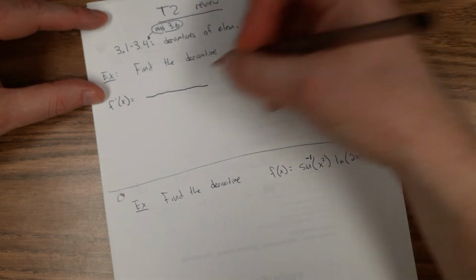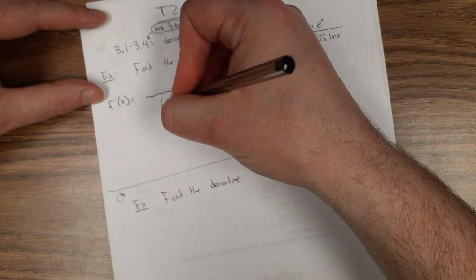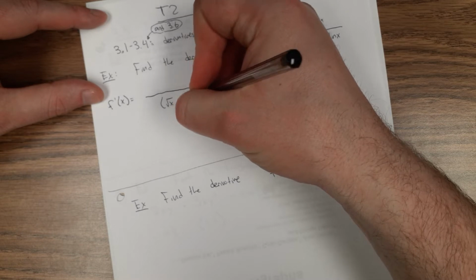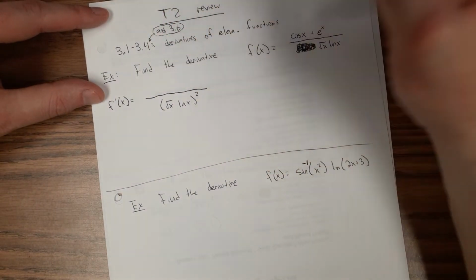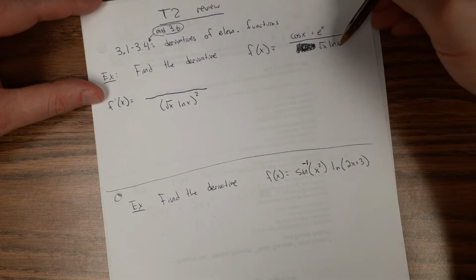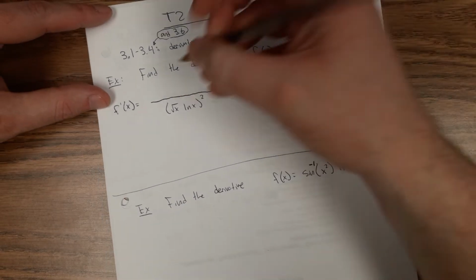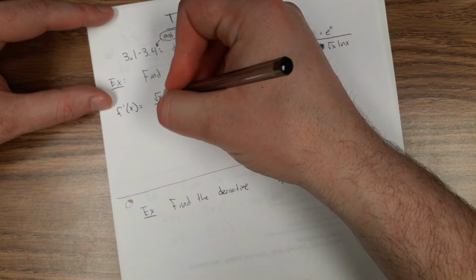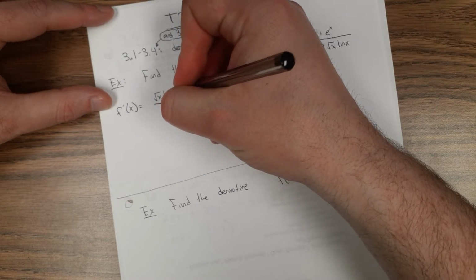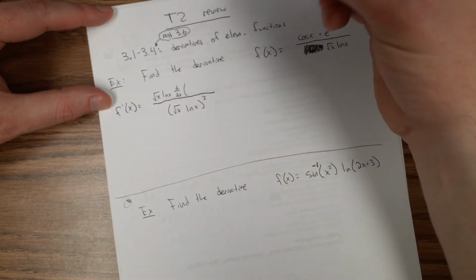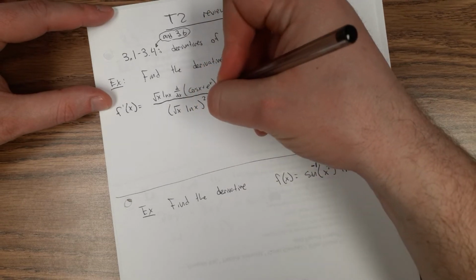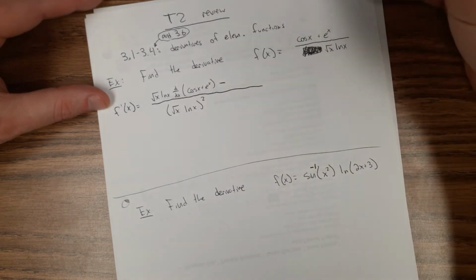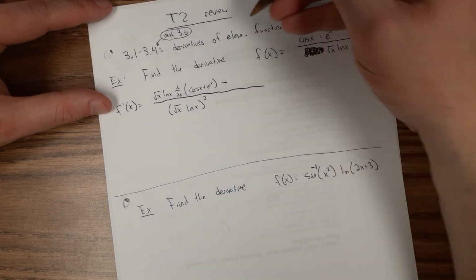The easy part to remember for the quotient rule is that the bottom becomes squared, and then the top is this times the derivative of this, minus, and then I'm going to do this the other way around.